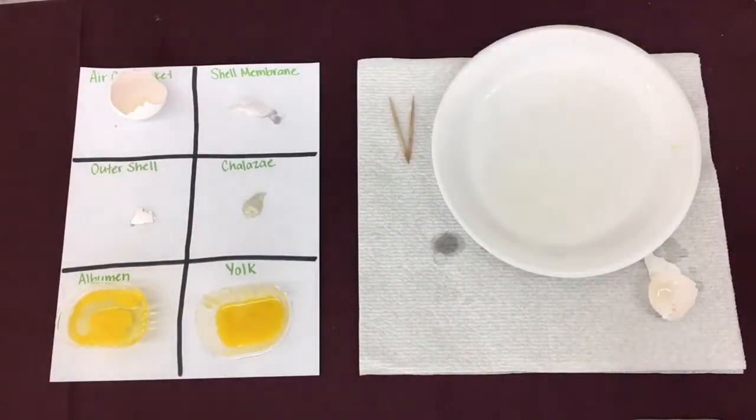And that's it for our experiment today. I hope you had fun. I know I did. When you're finished with the experiment, be sure to clean up your area and throw away all of your trash.